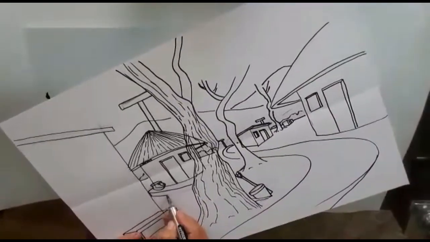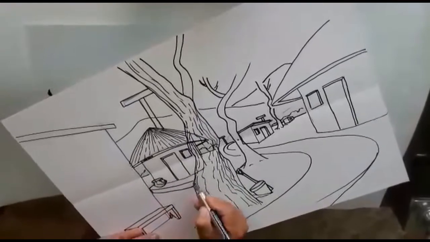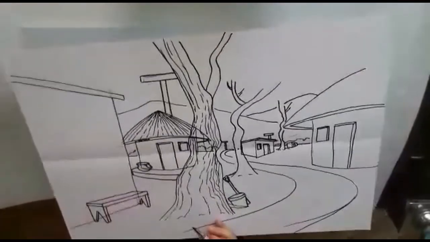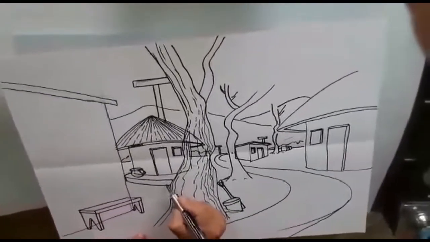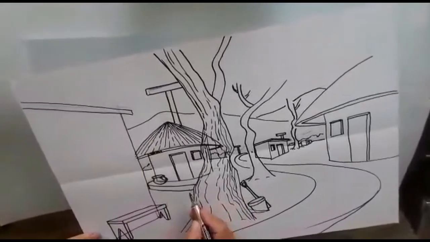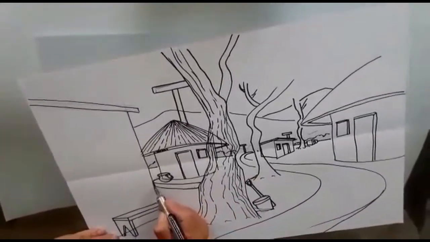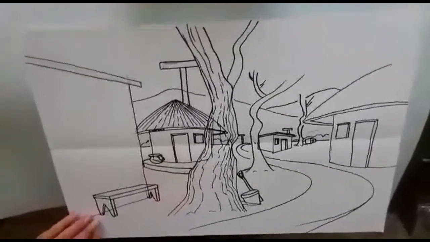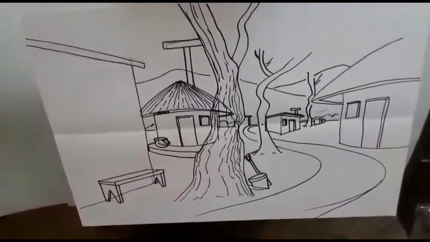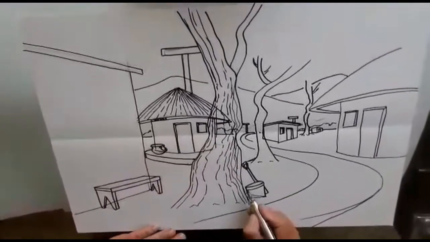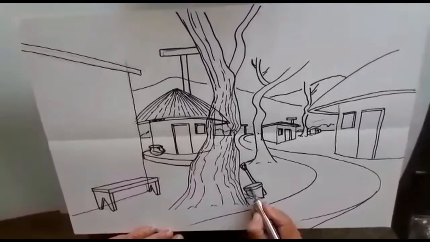Remember, a stoop also follows the rules of perspective. It is wider at the front and it gets narrower as it moves around the round building. And that is as far as we got with the students.